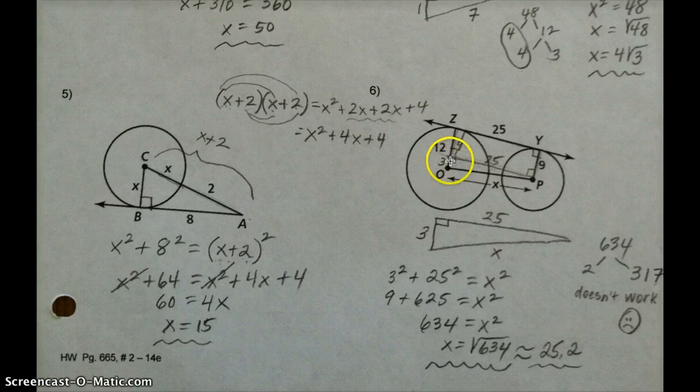So we get 3 squared and then 25 squared. This is right down here. And it equals our hypotenuse, which is x squared. We get 9 plus 625, and we get 634. So that equals x squared. We take the square root of both sides, and when we try to factor this down and simplify the radical, it doesn't work. So we can just plug this into our calculator and we get a decimal of 25.2. So our answer is x is approximately 25.2.